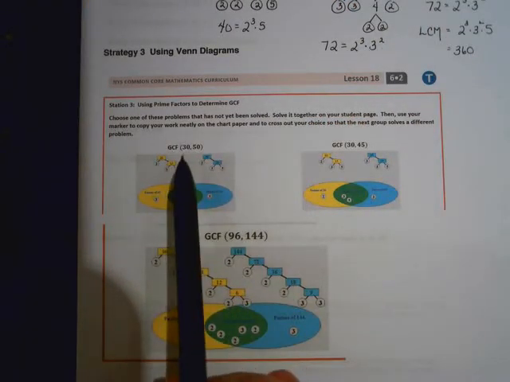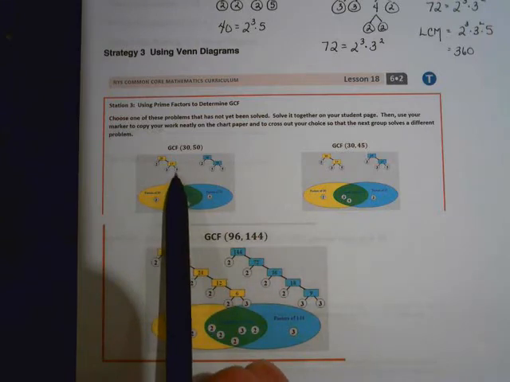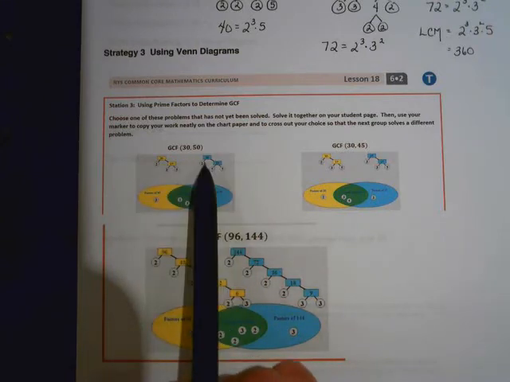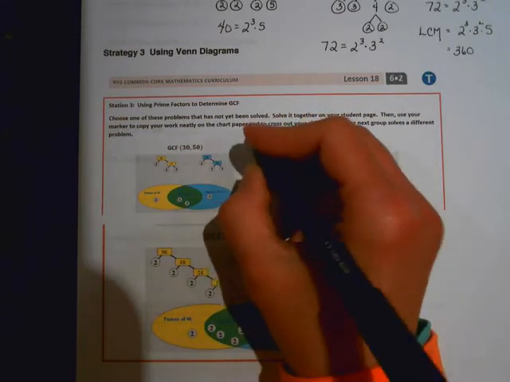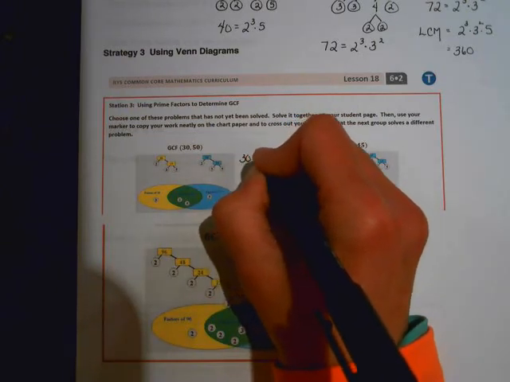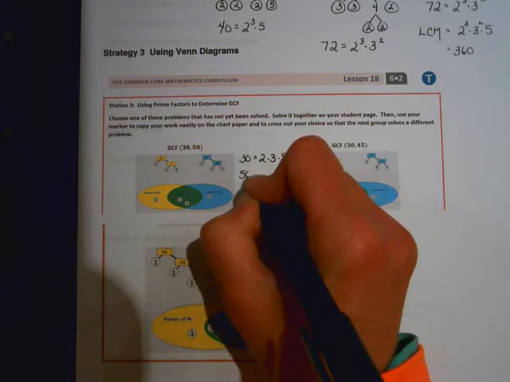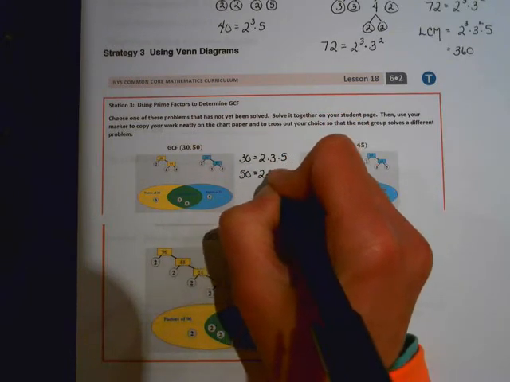Okay, so hopefully you guys can see better than I can, but they made their little tree diagram. So 30 is 2 times 3 times 5, and 50 they said is 2 times 25 and then 5 times 5. I've got to write that bigger because my old lady eyes can't see that. So 30 is 2 times 3 times 5, and 50 is 2 times 5 times 5.